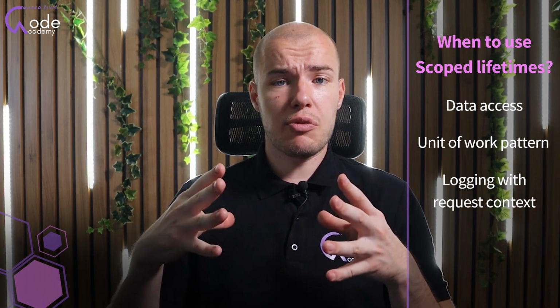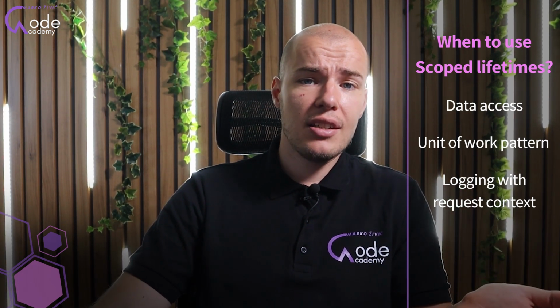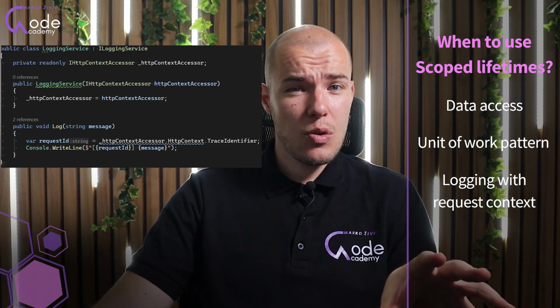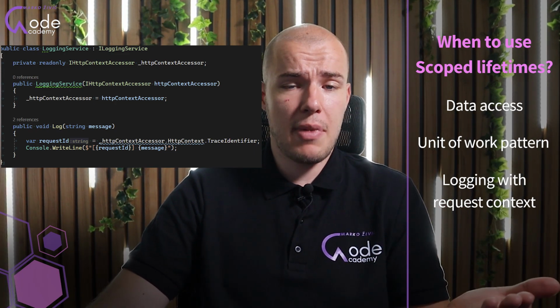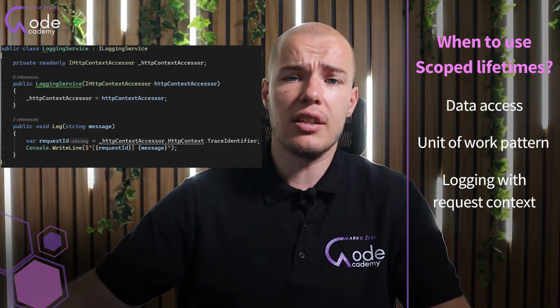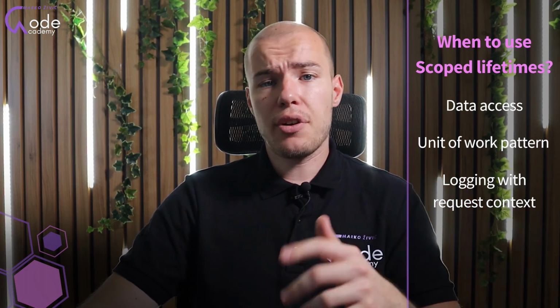Then we have logging. As you saw in our example already, scoped lifetime is perfect for logging your requests, because usually you do want to know which request you are working with and looking at. And that is why in the example provided, you will see that we are utilizing HTTP context information to get the request ID and then log information about it. So that way, when we go through our logs, we will know exactly which request created a problem, or maybe which request did something we're interested in. So basically, that is another point when you definitely want to consider scoped lifetimes.